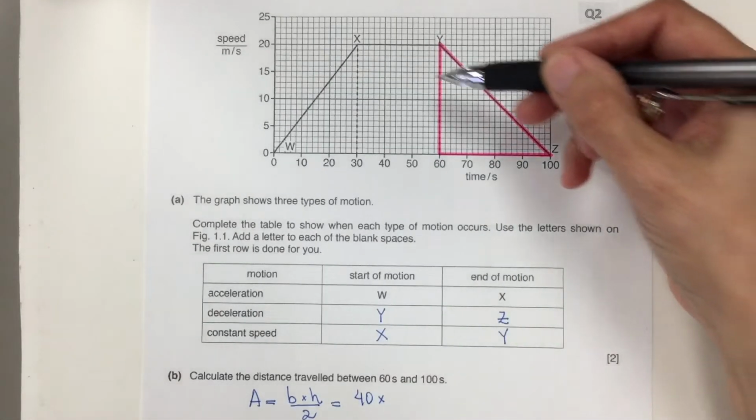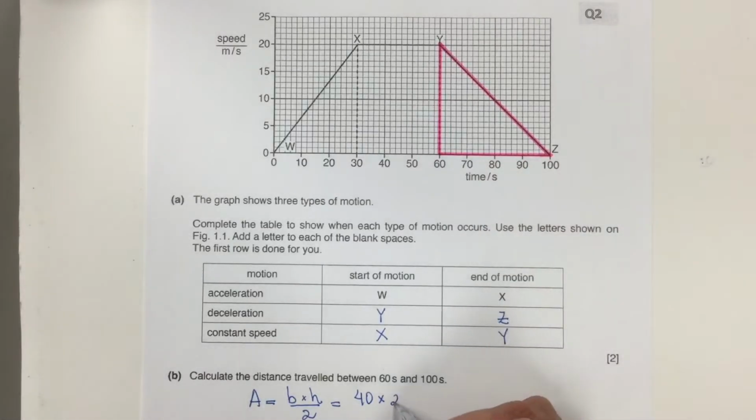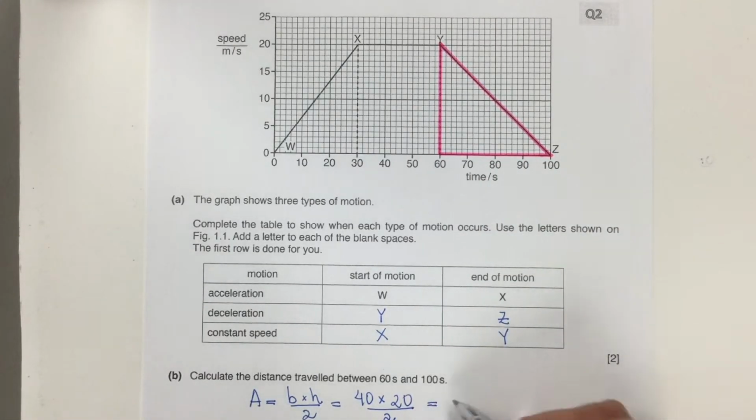The height here is 20, divided by 2. So here we have 400 meters. So that's the answer, 400 meters.